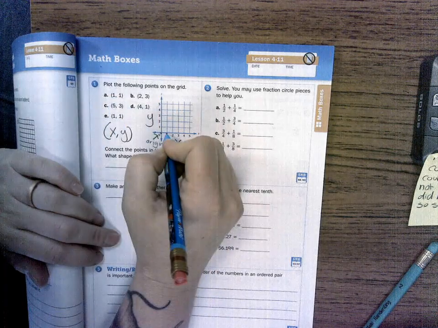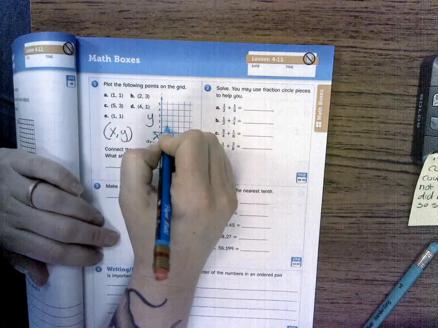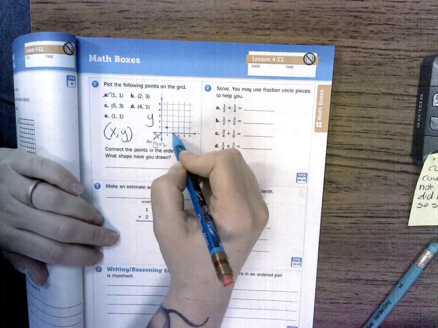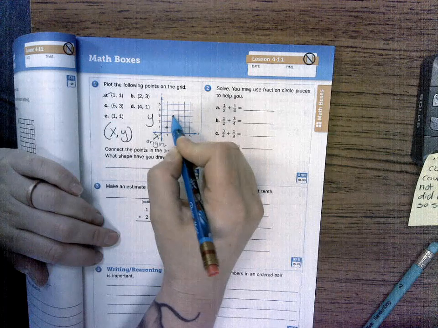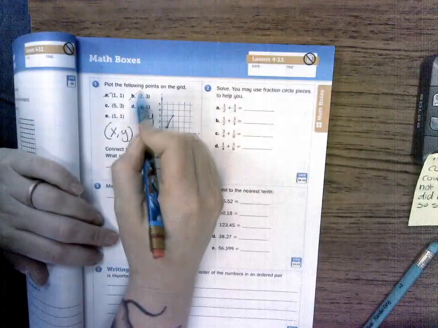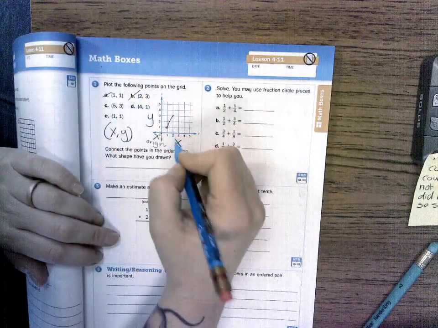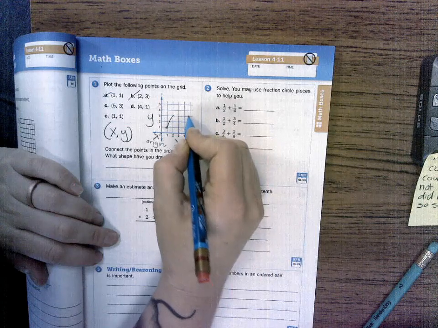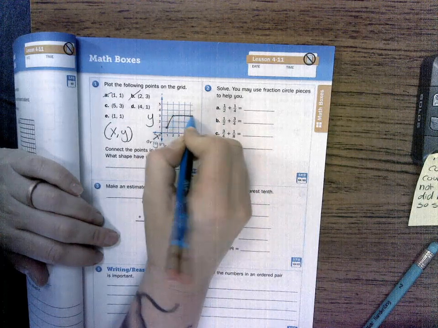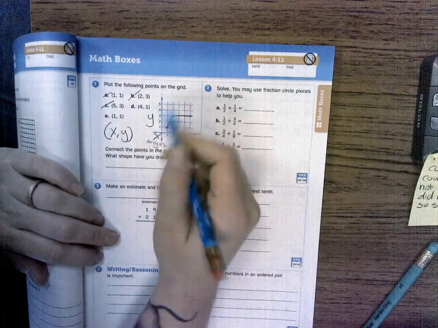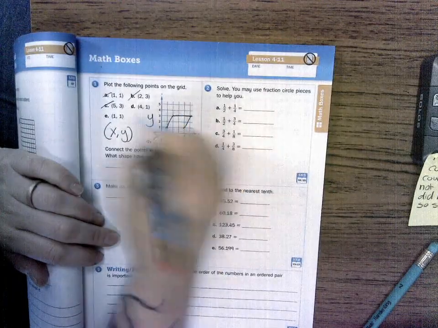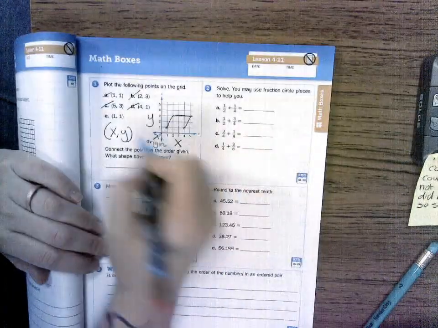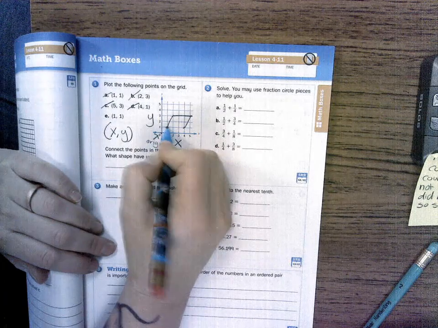A is 1, 1. So here's my 1 for x, my 1 for y. B is 2, 3. So here's my 2 for x up to 3. Connect as I go. C is 5, 3. 1, 2, 3. Connect as I go. D is 4, 1. Connect as I go. And then E is 1, 1.